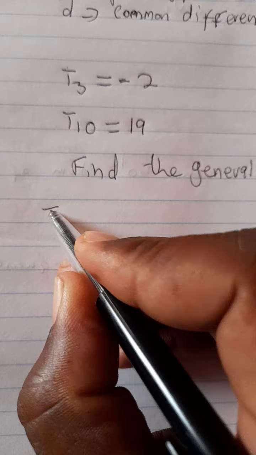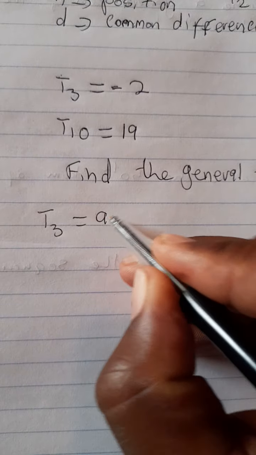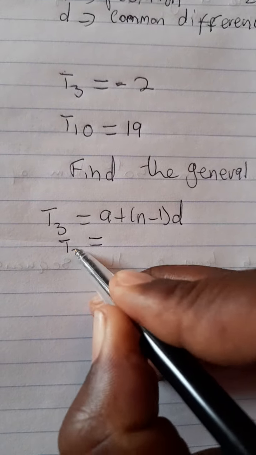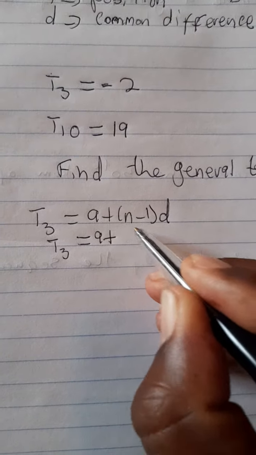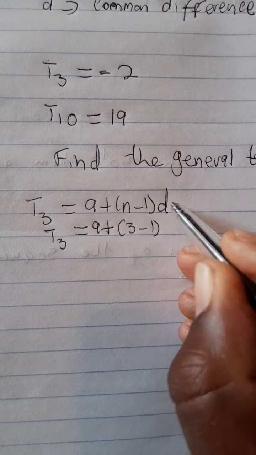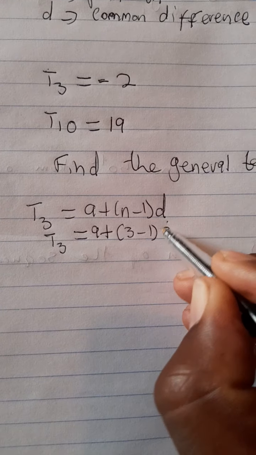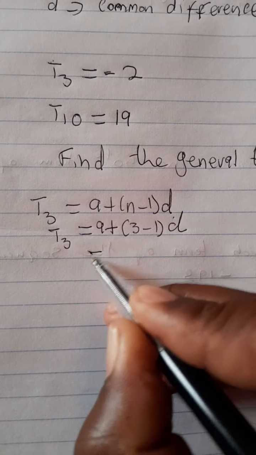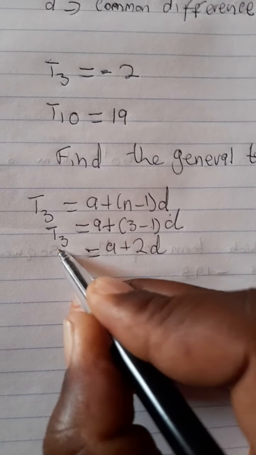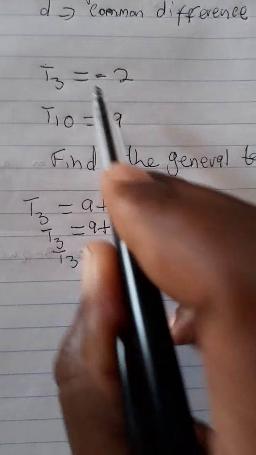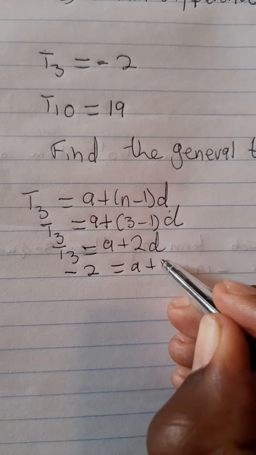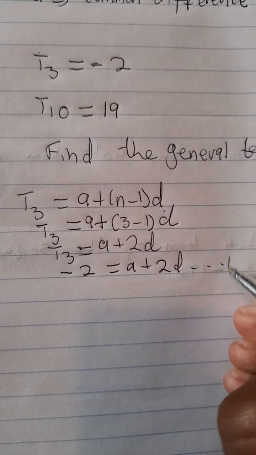So this is what we are going to do. We're going to say T3. Remember our formula, it's a plus (n minus 1)d. Where there is n, you shall place 3. So it's going to be 3 minus 1. We don't know the difference, and we don't know the first term as well. 3 minus 1, that will be a plus 2d. Note that T3 is given as -2. Where there is T3, you shall place -2. So we are having a plus 2d equals -2. This is the first equation.